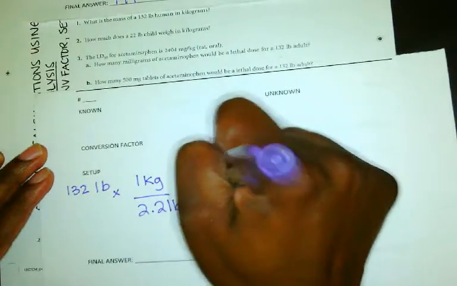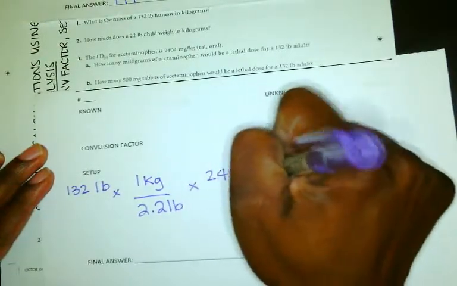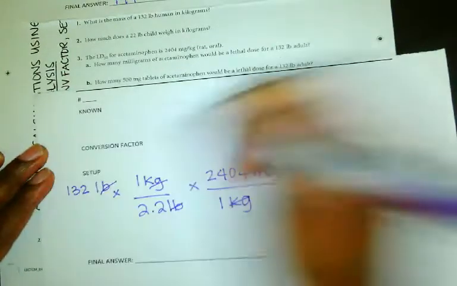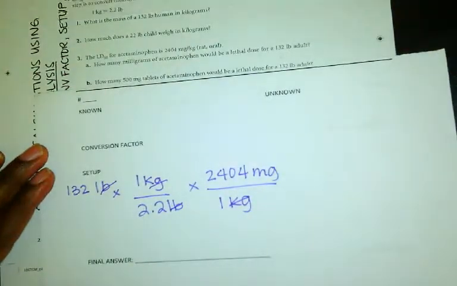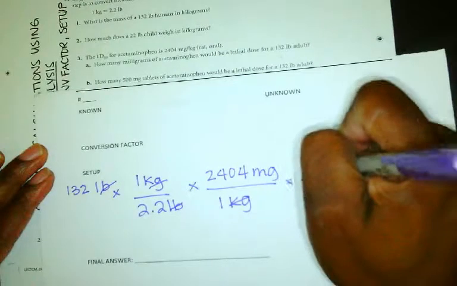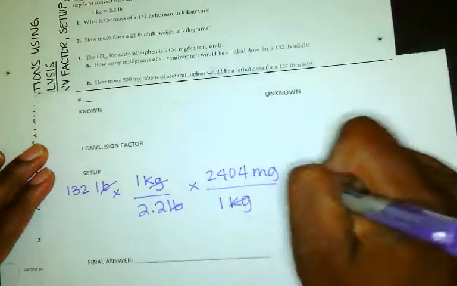Once you have the setup that looks like this, it asks how many are in a 500 milligram tablet. How many tablets would you need? I'm sorry. And so you know that one tablet has 500 milligrams.